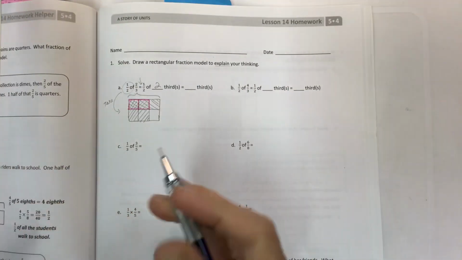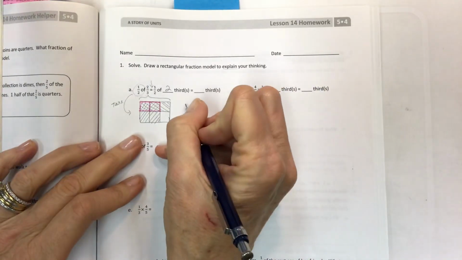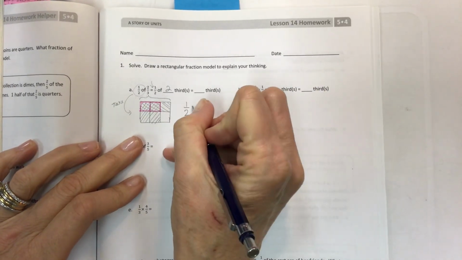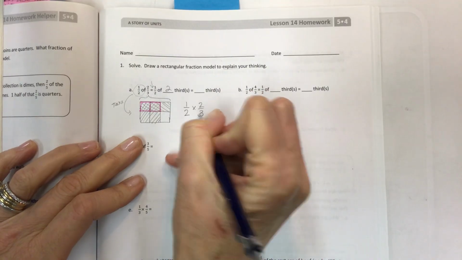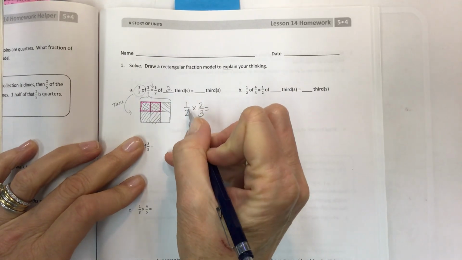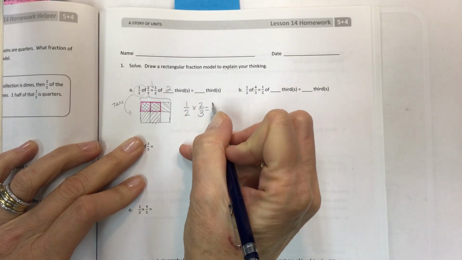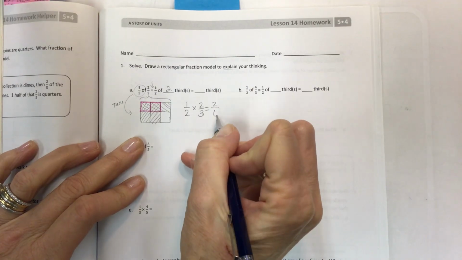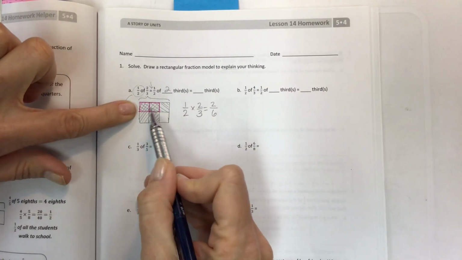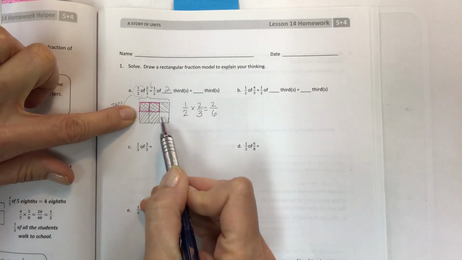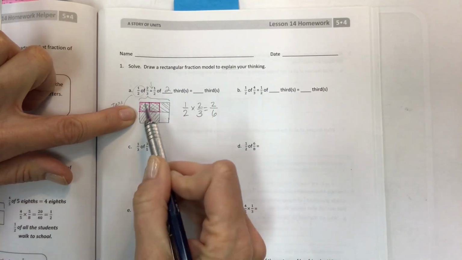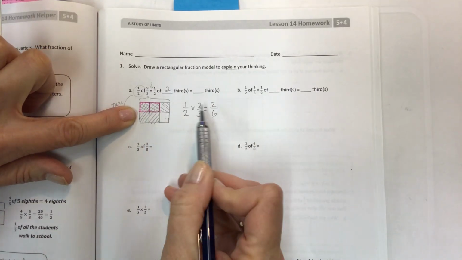So the 1/2 of 2/3, if you want to write it over here, I'm going to show you something else. Okay, so I have my 1 times 2 is 2, and my 2 times 3 is 6. I have 2 pieces out of 3, 4, 5, 6. That's where they're getting the 6 total number of pieces, and then we have 2 here.